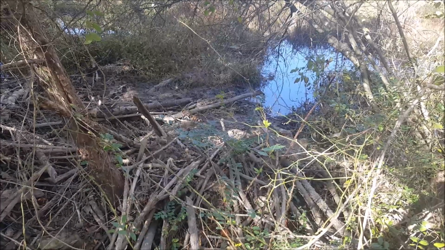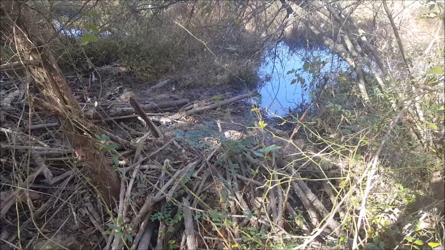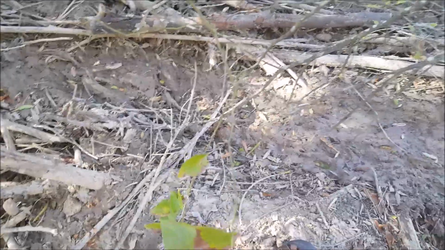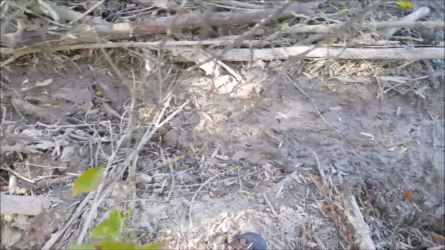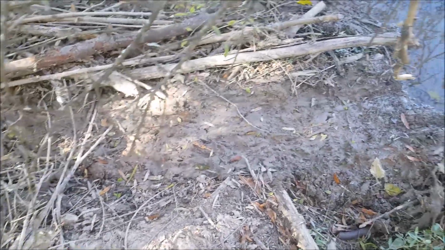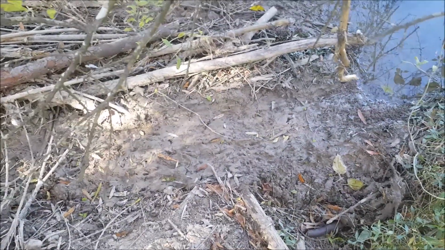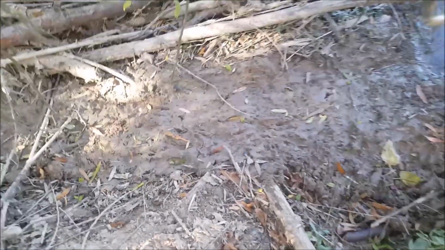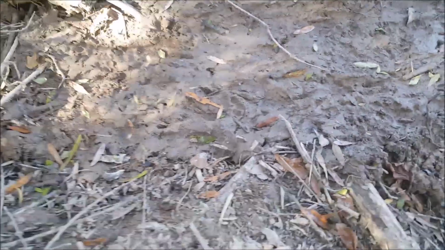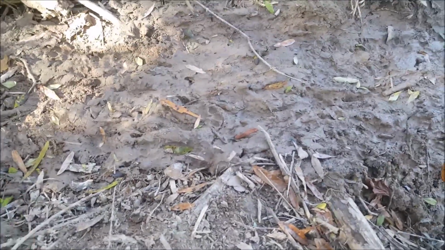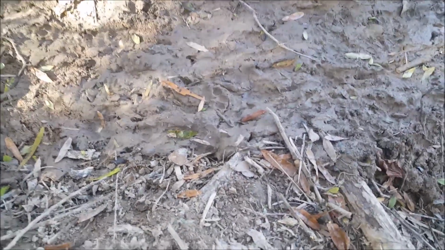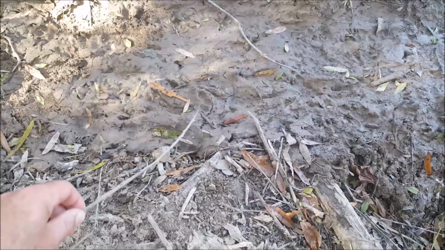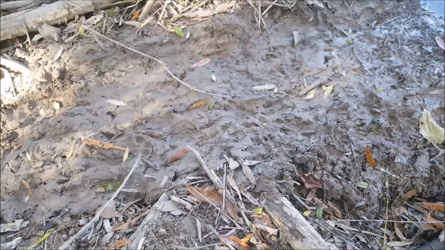I'm going to see whether I can get in here over all these brambles and have a closer look. So there's no entrance here to the lodge. This is just where the beavers are coming up to kind of add to their lodge. There are a lot of tracks of other animals, dogs in particular, and maybe some raccoons as well. In fact, you can see there, that's a dog track there, it appears to be.